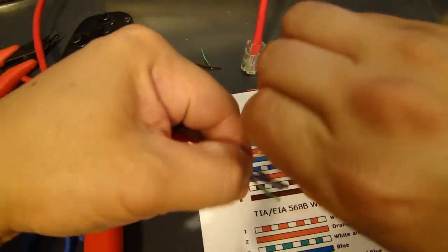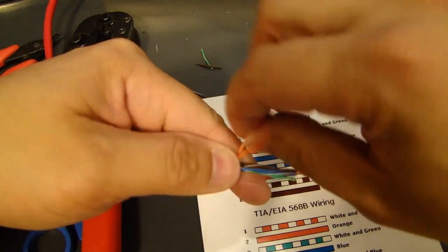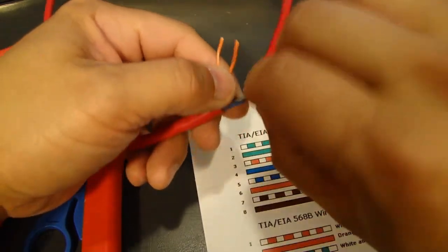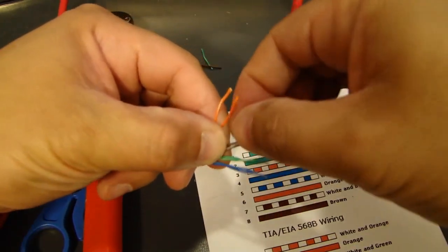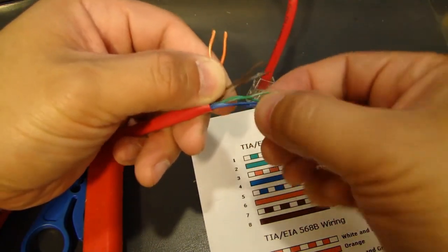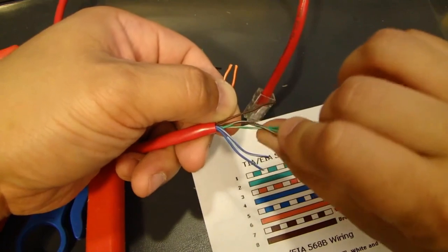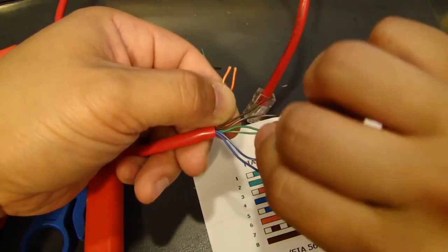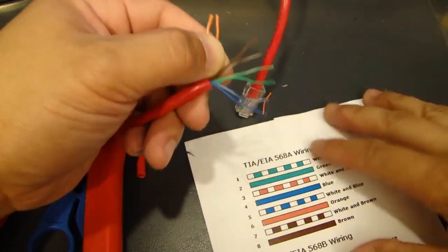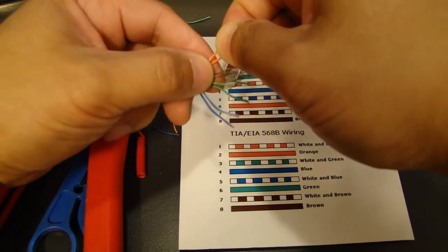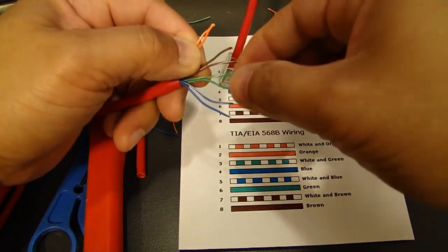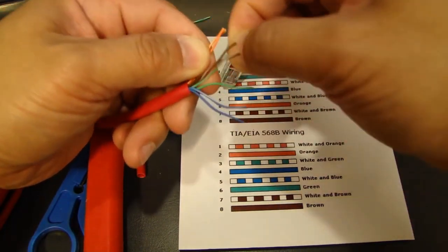Alright, so I'm not going to go over all the procedure. I'm just going to quickly do this one so you see how the crossover side works or looks like when it's done. Get it all unraveled first, starting with white, orange, orange, white, green.